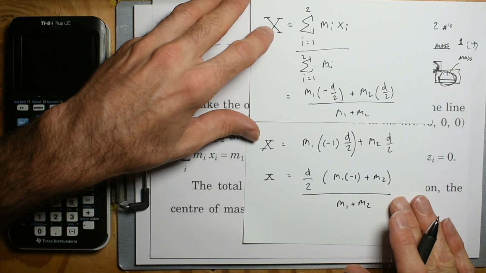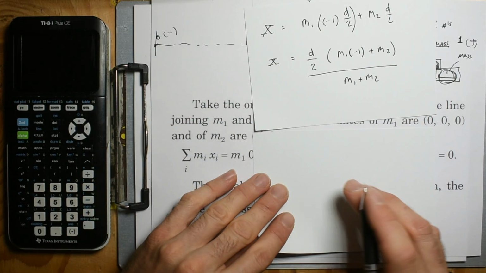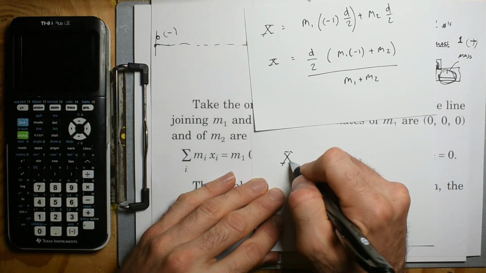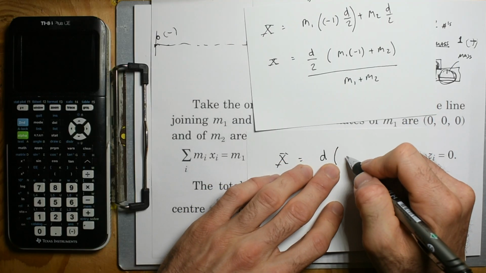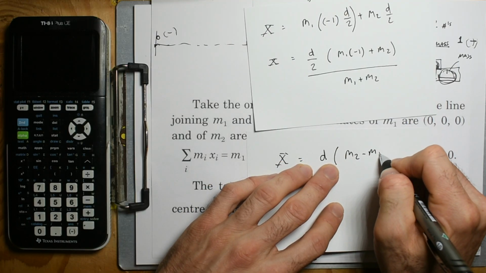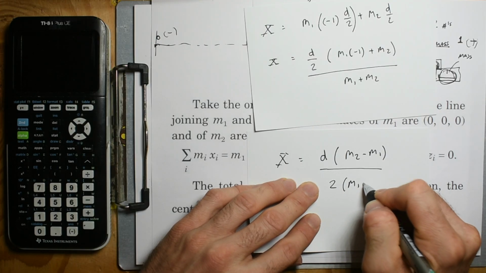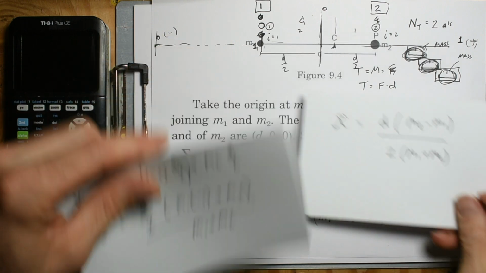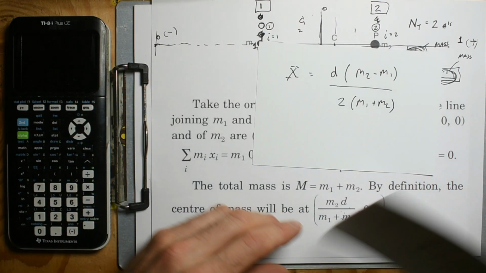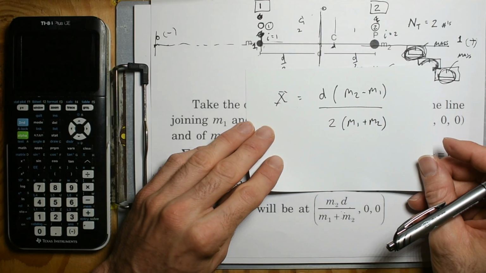Alright. And then I guess the formula for this would be d upstairs, m2 minus m1, divided by 2 times m1 plus m2. Okay. So yeah, you're going to get the same values.